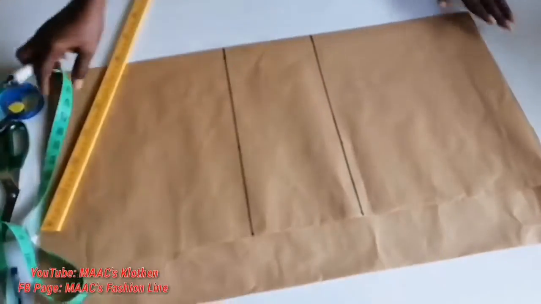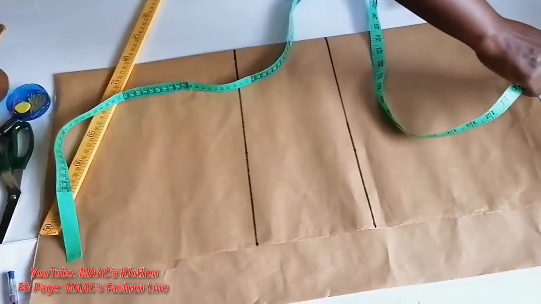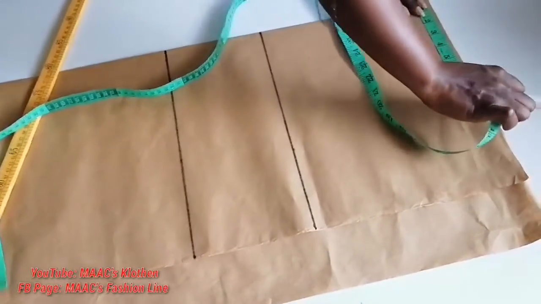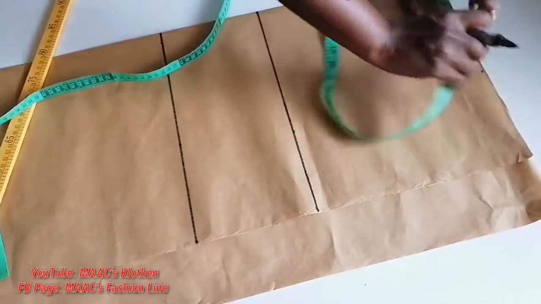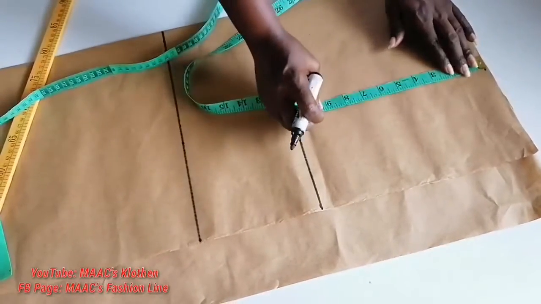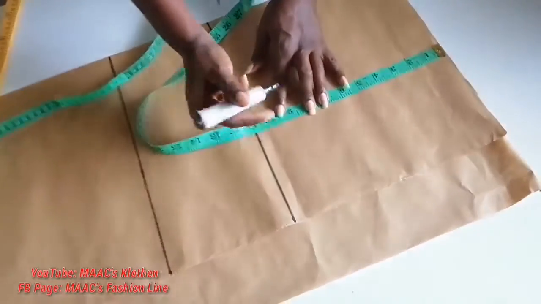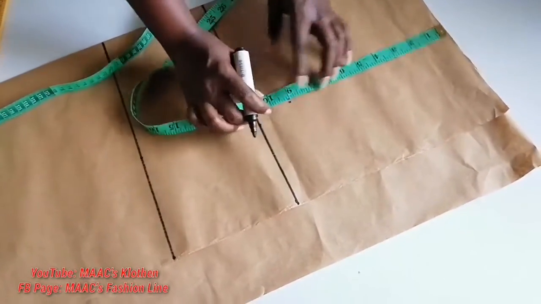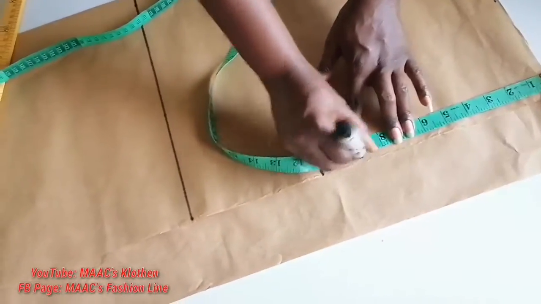Okay, so this is it. We are going to measure our back measurement. Our back is 16 divided into 2, making 8. So this is 8. And then from there we'll measure 9. Our armhole is 18. 18 divided into 2 is 9. And so that's where we'll have our armhole. This one too is 9.